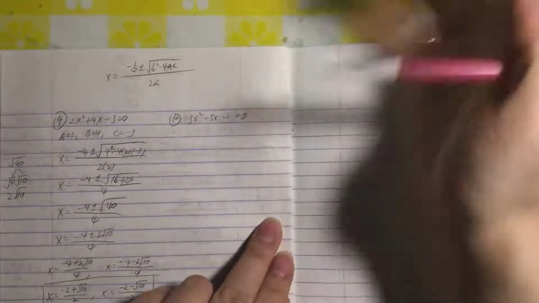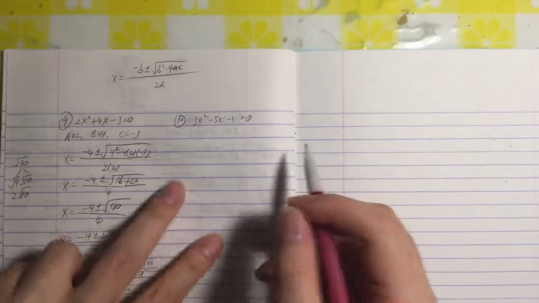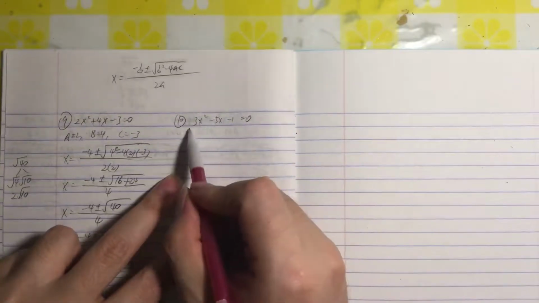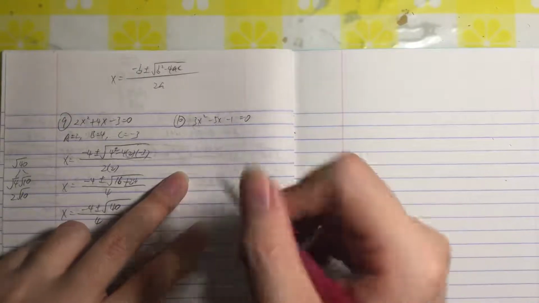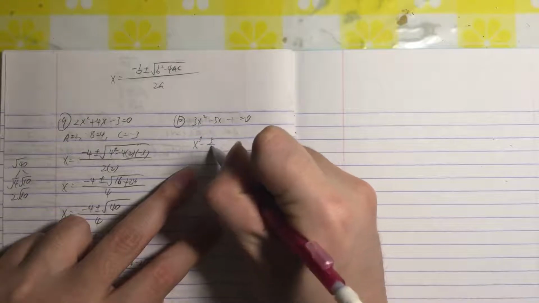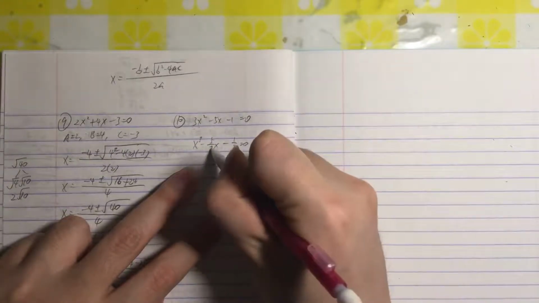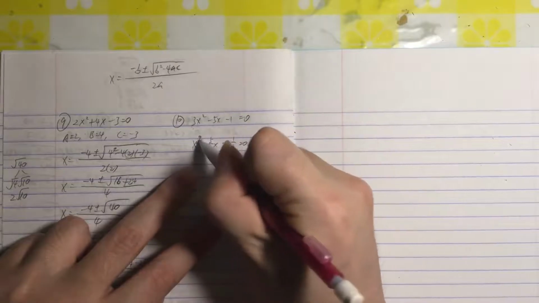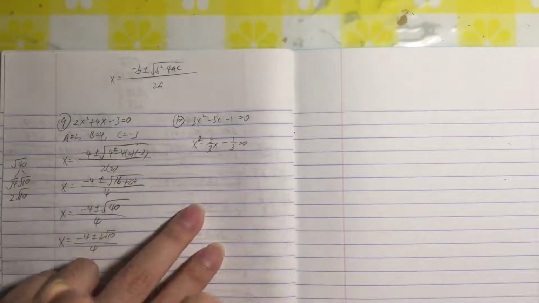If it's not factorable, can we solve this equation by completing the square? If I divide both sides by 3 to try to isolate x squared, I get x squared minus 5 over 3 x minus 1/3 equal to 0. Once this equation contains fractions, it's very hard to solve by completing the square.